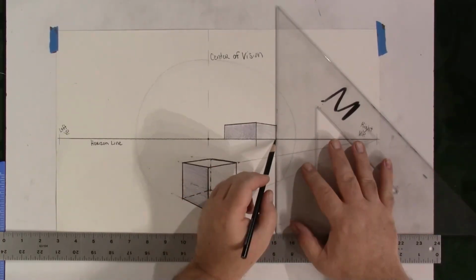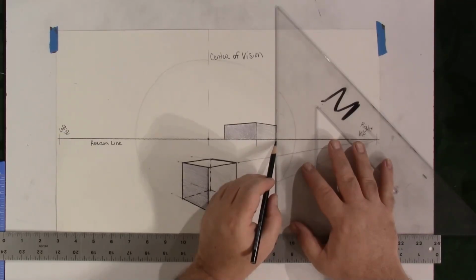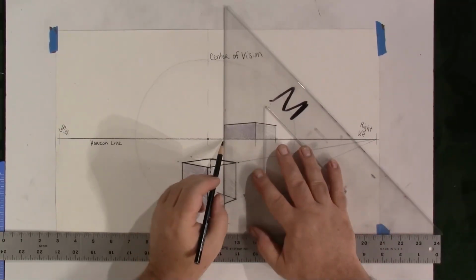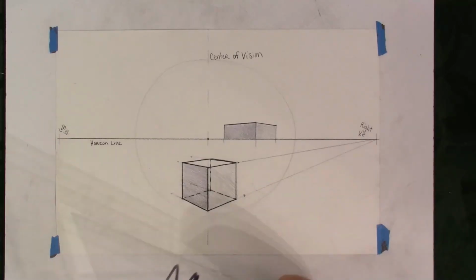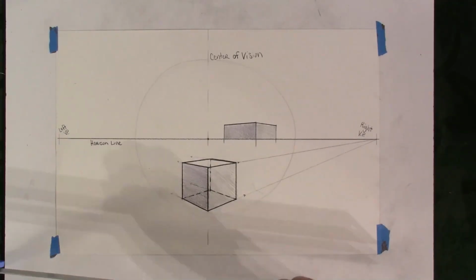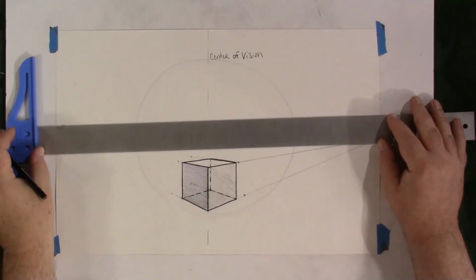So I could just bring this past the horizon line, because let's say I sat up just a little bit, and by sitting up, that made this come below the eye line or the horizon line just a little bit.